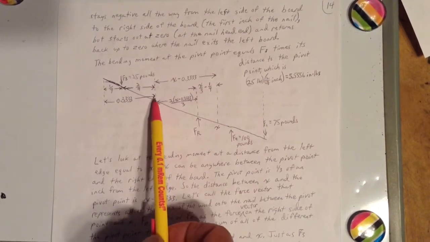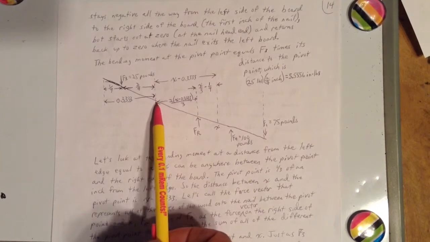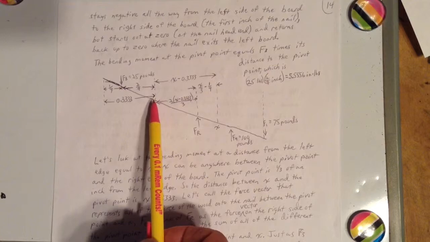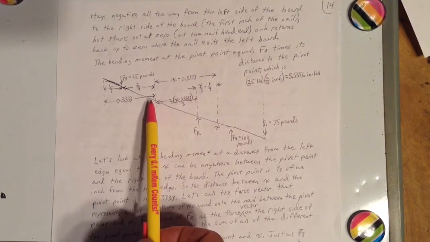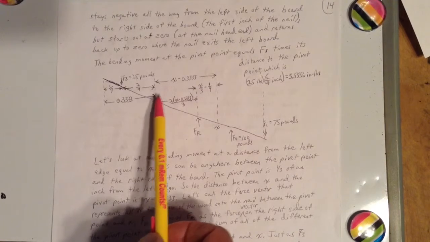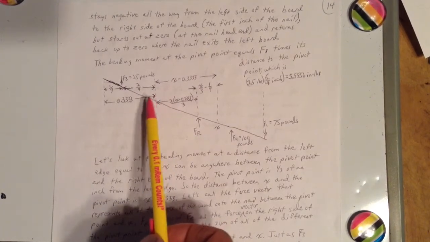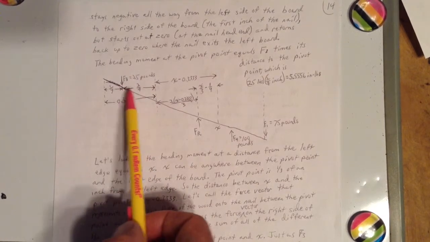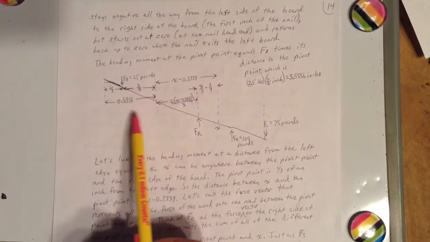So the bending moment here, remember our scales, we pushed our nail that we held with the pliers down against the scales and it withstood 25 inch-pounds of bending moment before it began to bend. Well, the bending moment at this point is going to equal this force, F3, which is 25 pounds, times this distance, which is 2/9 of an inch.